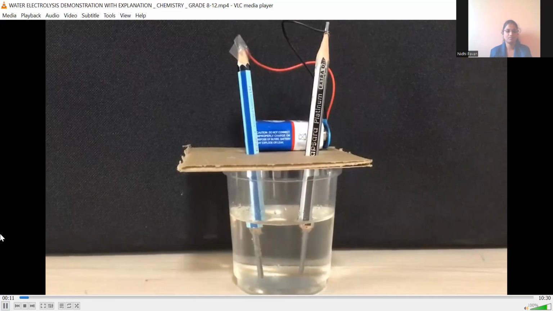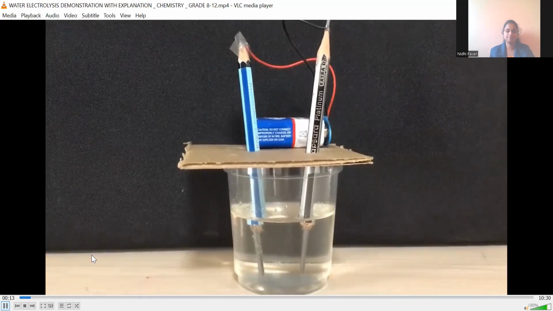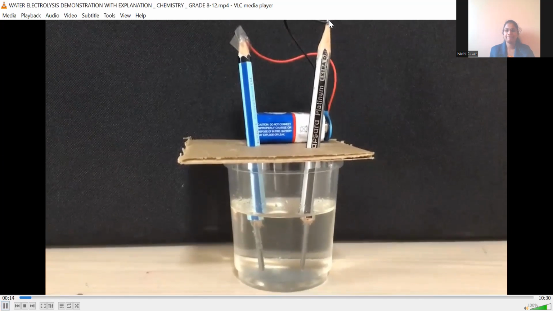Hello everybody. So today I'm going to demonstrate the electrolysis. So this is regarding the required materials for electrolysis. Here we need two pencils which are sharpened at both the ends, and we need a cardboard, a battery of 6-volt, and a cup which is transparent. And we need the wires. This is a simple arrangement of the apparatus. Let us see how it is arranged, electrolysis of water using a very simple apparatus.